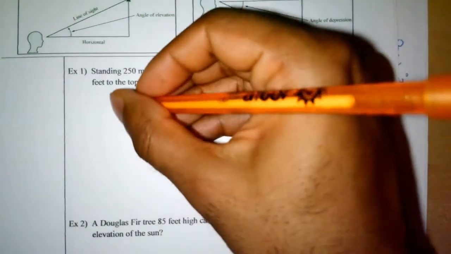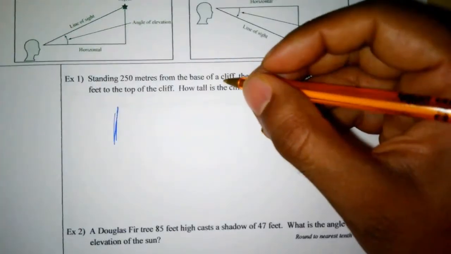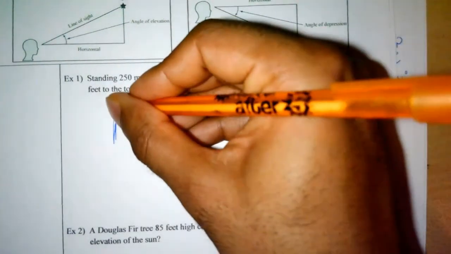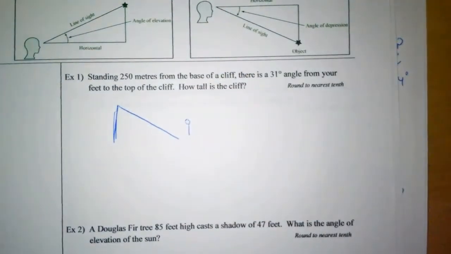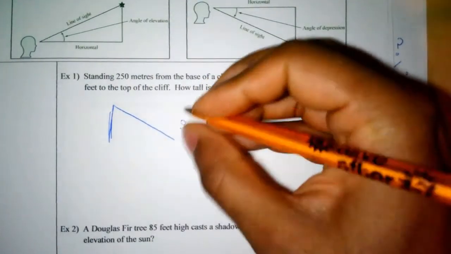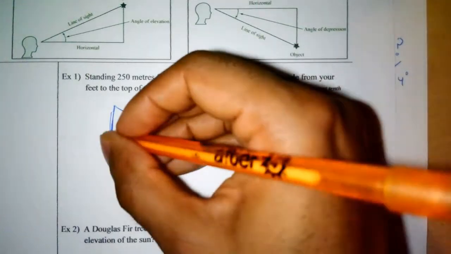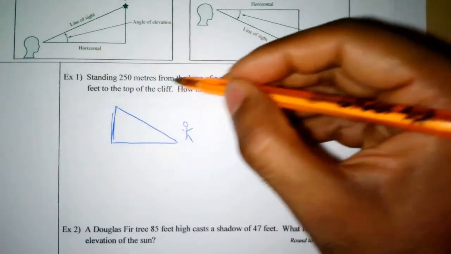Okay, so already you can say, here is my cliff. I kind of drew that a couple times. And let's go down. And this is where the little dude here is looking up from this angle. And there's a line. So standing 250 meters from the cliff.